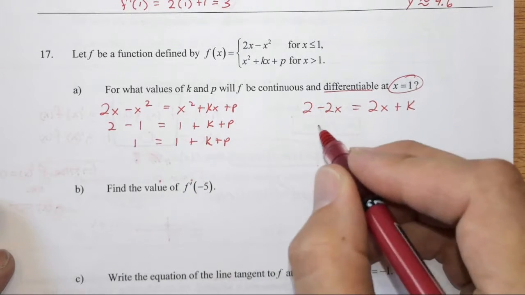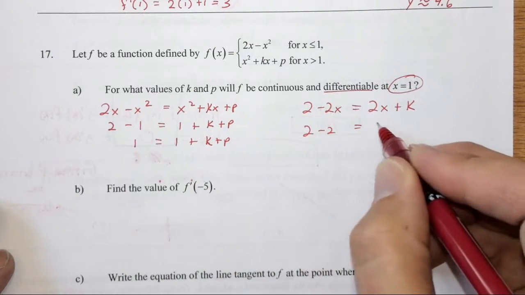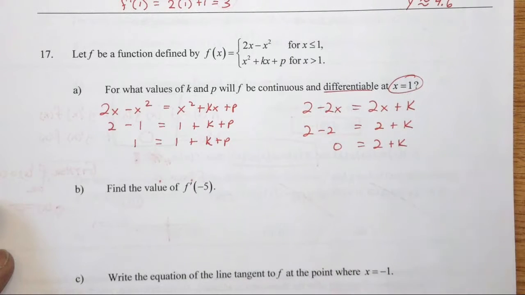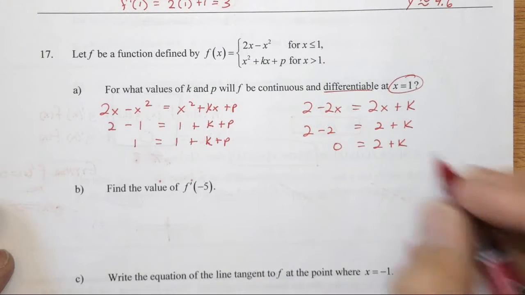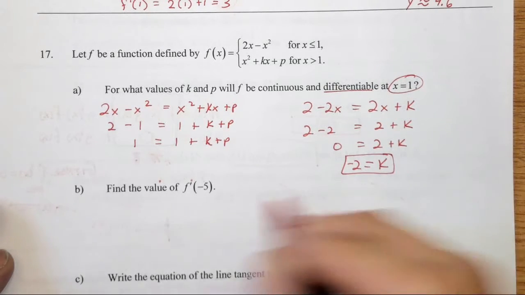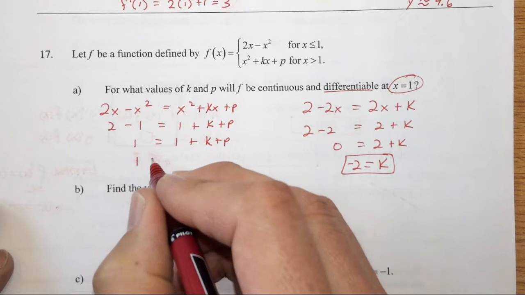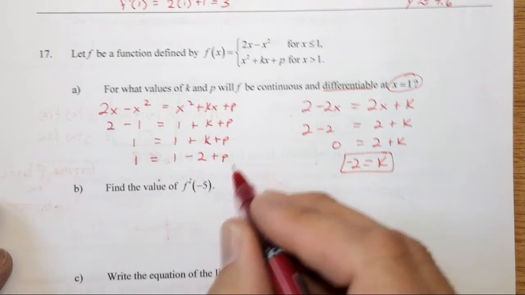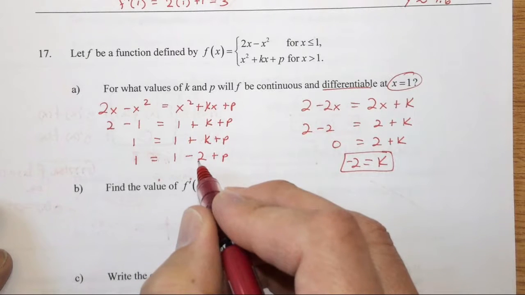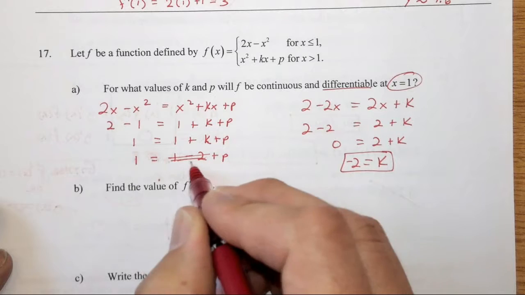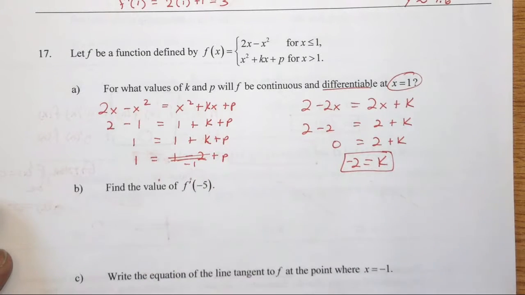Over here, when we plug in 1, we have 2 minus 2 equals 2 plus k. 0 equals 2 plus k. So we can see that k must be negative 2. Since k is negative 2, now we have 1 equals 1 minus 2 plus p. We can solve for p. 1 minus 2 is negative 1. Right? So we have that. And we add 1 to both sides.